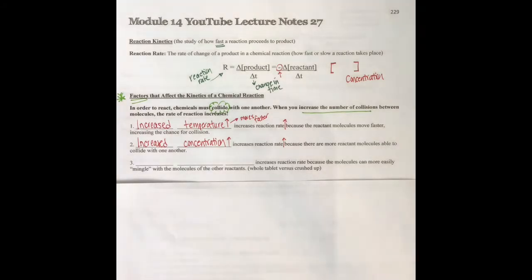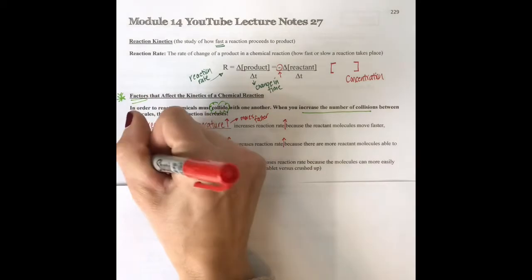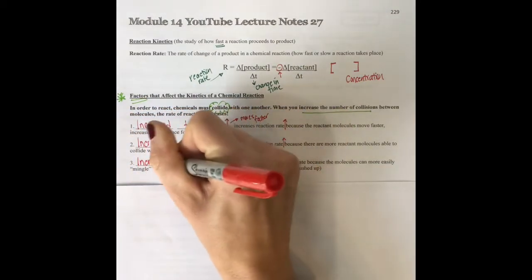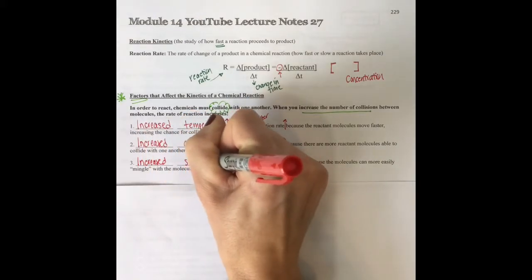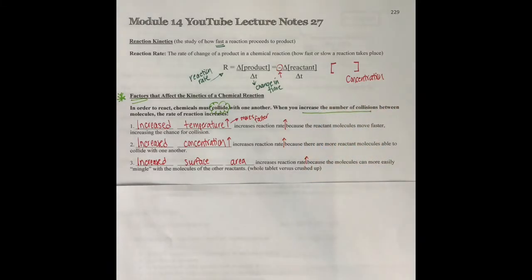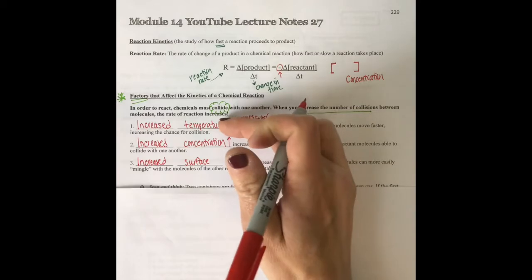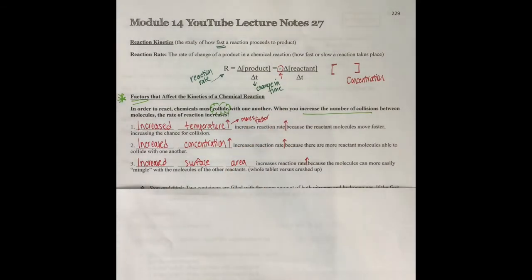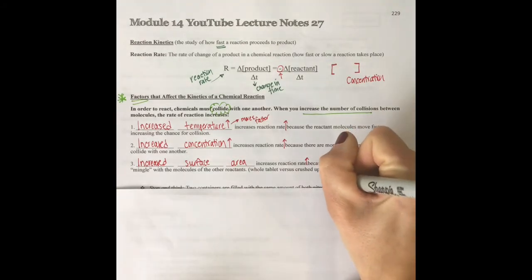And then the last one we want to look at is surface area. So I'm going to say that as we increase surface area, we're going to increase reaction rate because the molecules can more easily mingle with other molecules. So you're going to get a chance to explore all of these in your lab activity. But for this last one, I'm going to draw a picture so that we can visualize this.